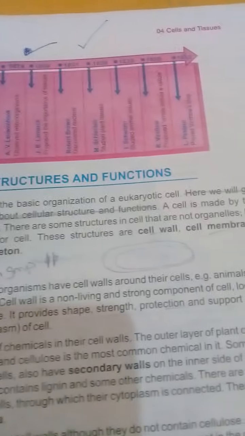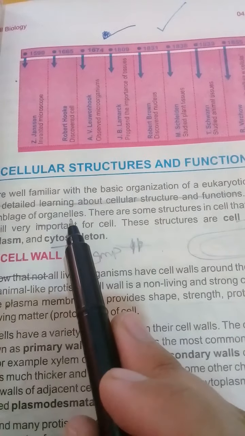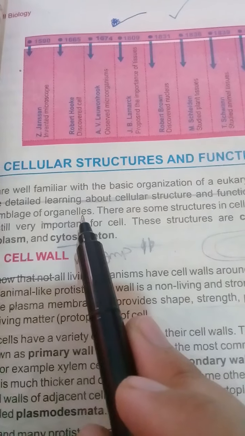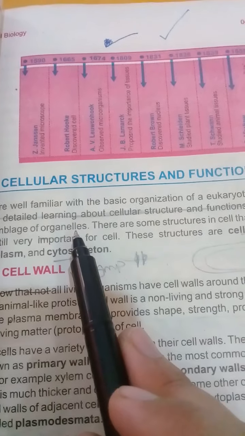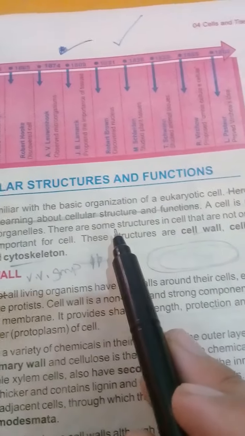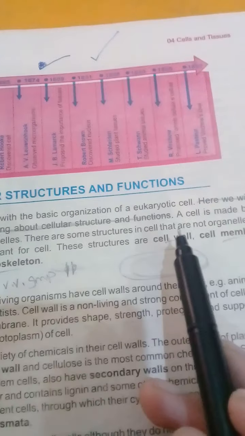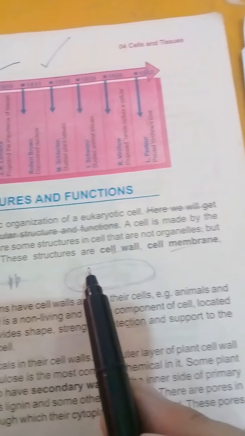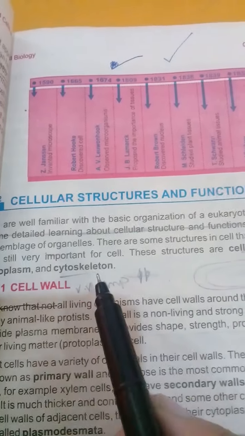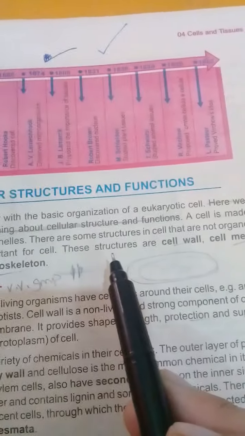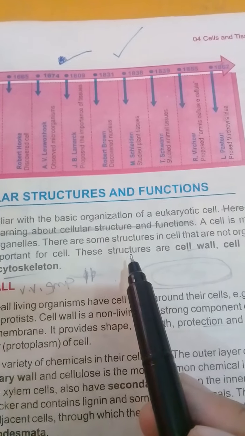The cell basically is made up by the assemblage of organelles. These organelles are very important. The organelles are made up of biomolecules. There are some certain structures in the cell that are not considered as organelles, but these structures are very important for a cell. Among these structures are the cell wall, cell membrane, cytoplasm, and cytoskeleton. These are not considered as organelles.